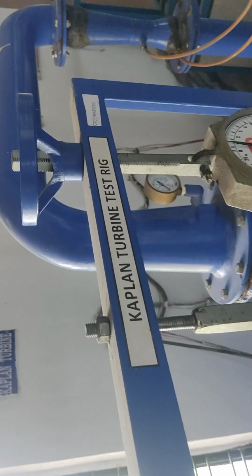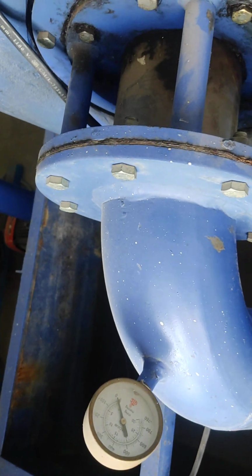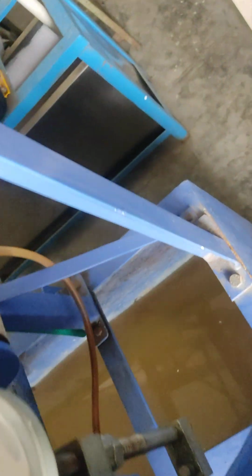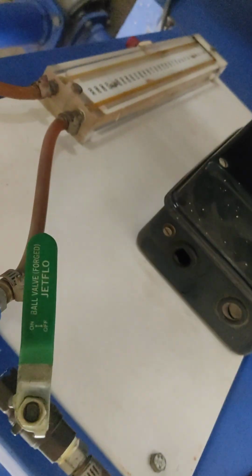So it is a Kaplan turbine test rig. So we are having the Kaplan turbines. The turbine is here rotating. Turbine means a huge water turbine, it rotates with water and creates some electricity, I believe. So when the electricity is created, it is noted in this particular thing. We will not open it because we might mess it up.